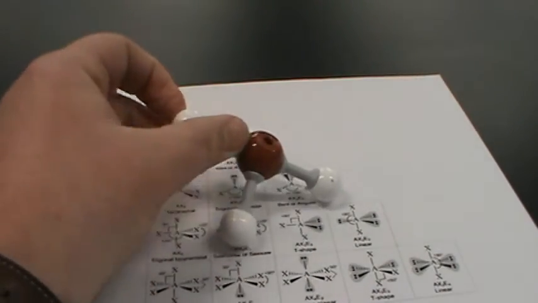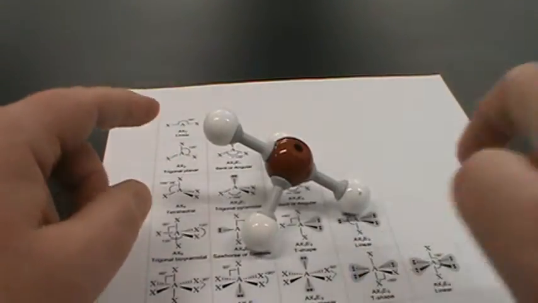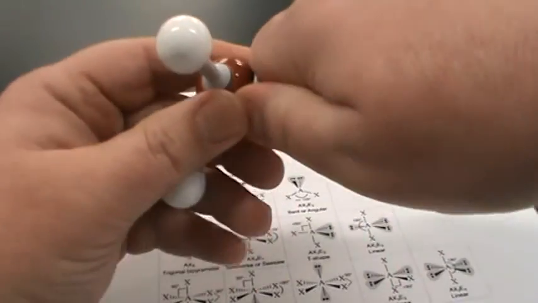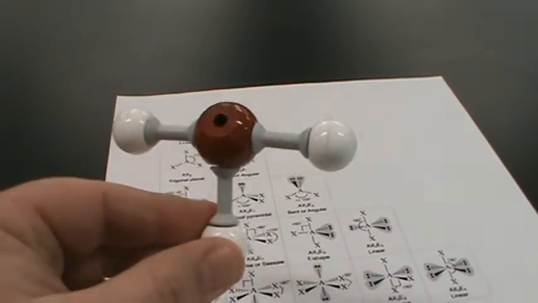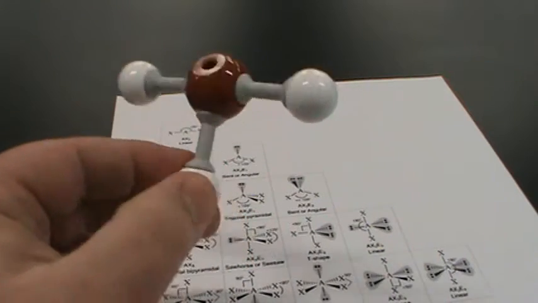Seesaw, that T-shape, really hard to draw these. Okay.